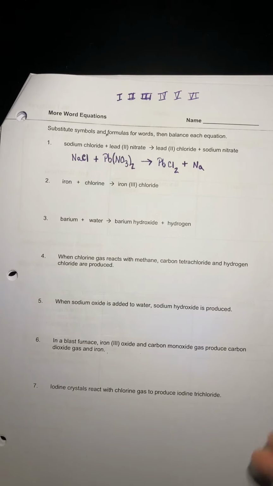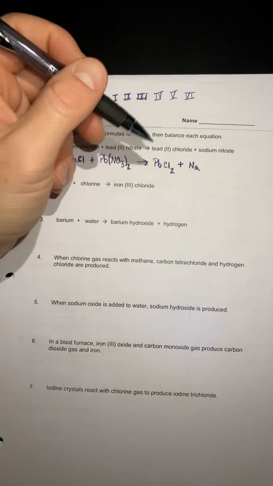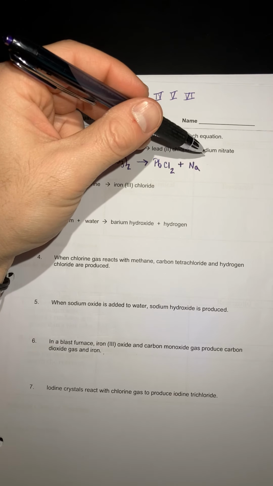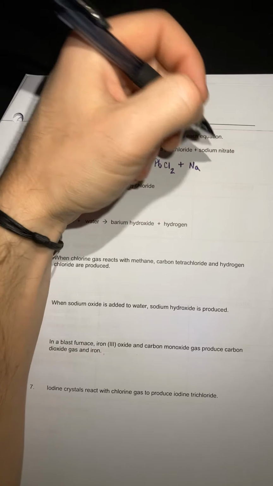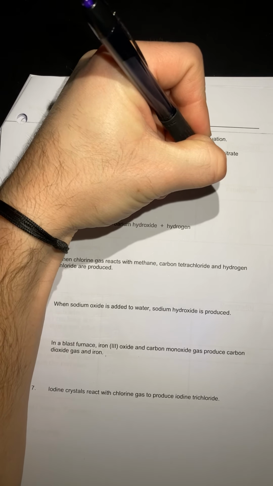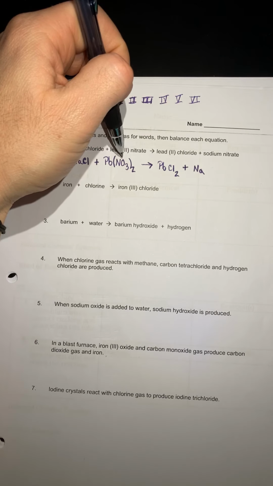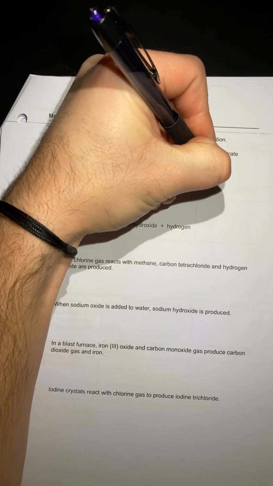NO3. And then, what's the charge on nitrate? Not -3. Nope. What was it over here? -1, so it's still -1.